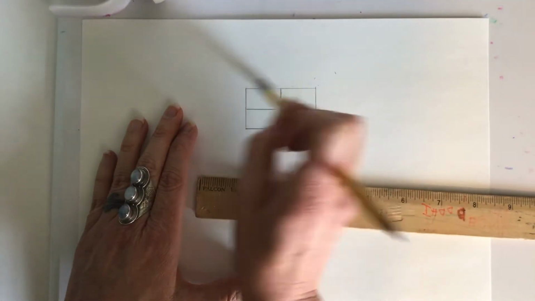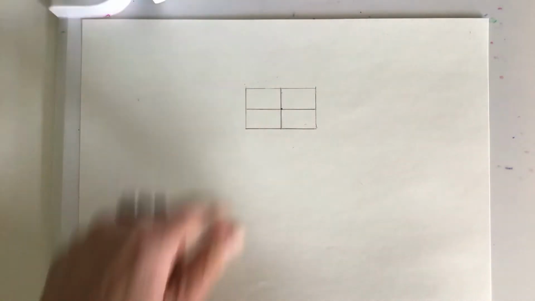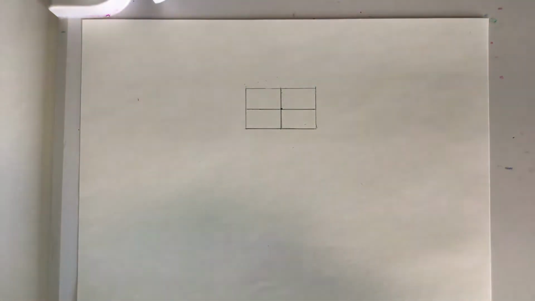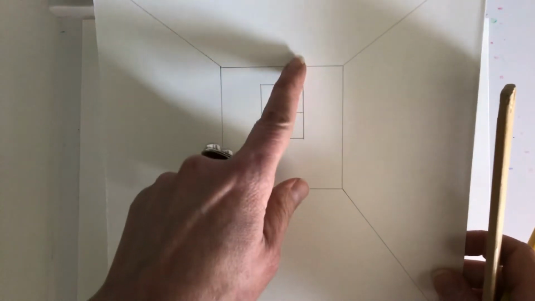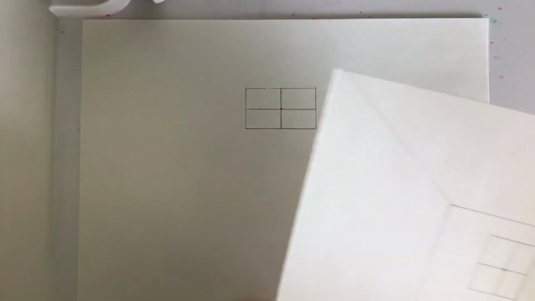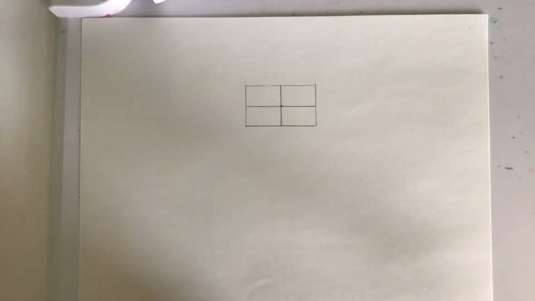So if it doesn't look just like mine, don't worry, okay? You can make this window in a million different ways. In fact, if you take a look at my other example, you'll notice that this time I made it like a taller window instead of a wider window. So it really doesn't matter. As long as you have your vanishing point and you've drawn your window, you are good to go.